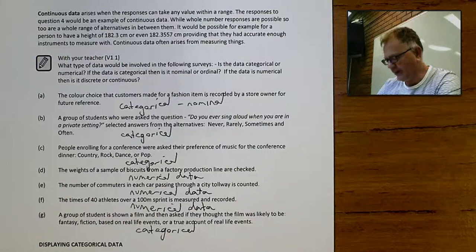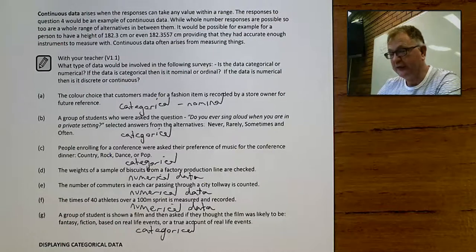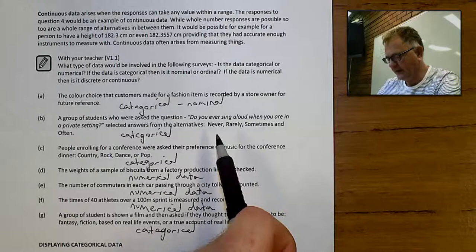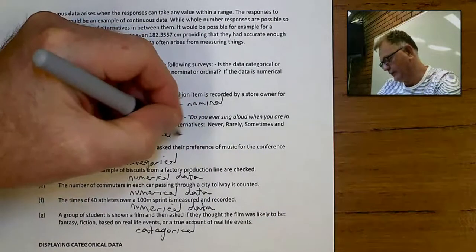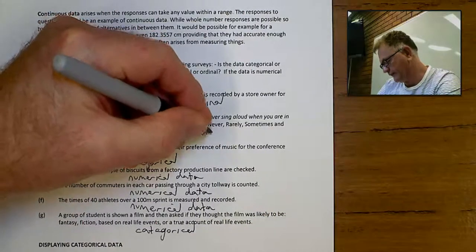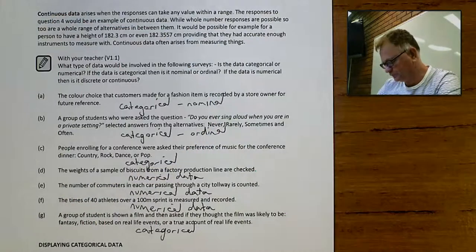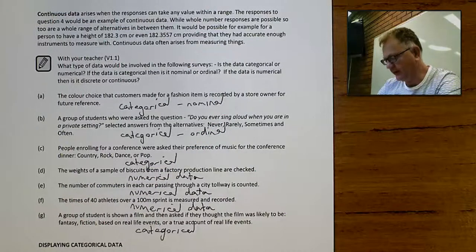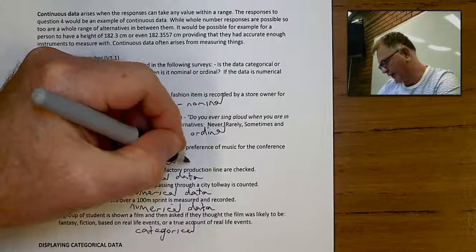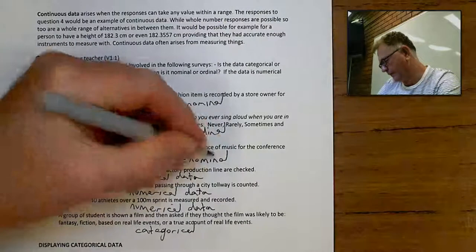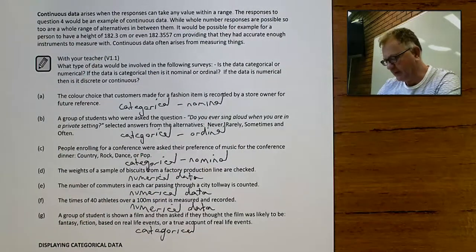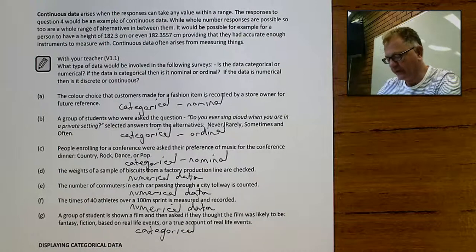Do you ever sing aloud when you're in a private setting? The alternatives were never, rarely, sometimes and often. Now there is an order there, starting with least to most often, so that's what we would call ordinal data. What style of music? I would say this would be nominal because there's no order there, although perhaps you could put up a case. I'll call it nominal. You maybe could put up a case for some sort of order involving the loudness of the different styles, but I think we've settled for a nominal.